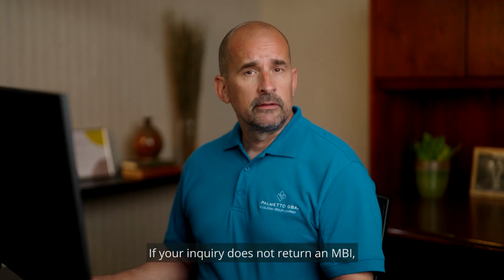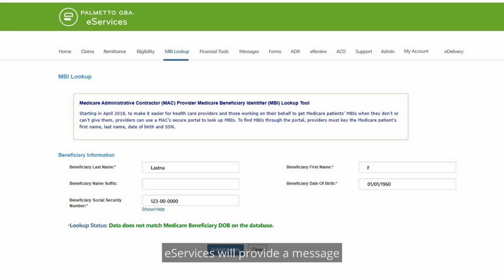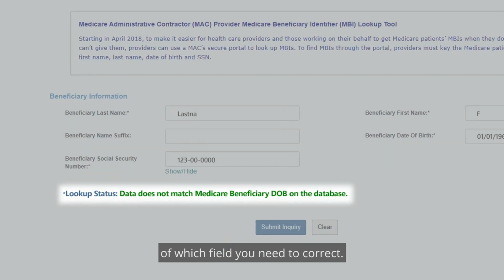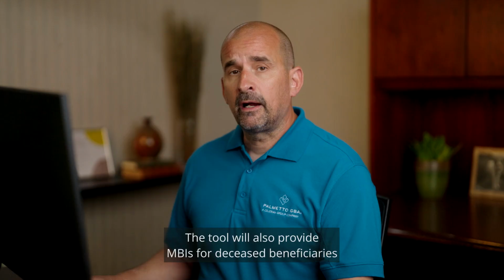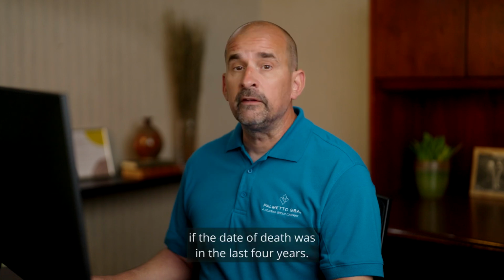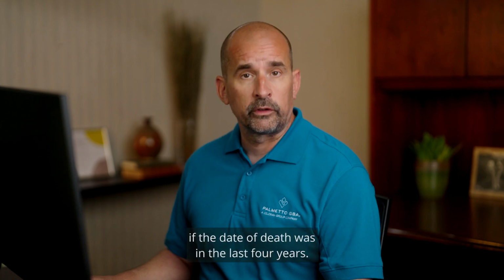If your inquiry does not return an MBI, eServices will provide a message of which field you need to correct. The tool will also provide MBIs for deceased beneficiaries if the date of death was in the last 4 years.